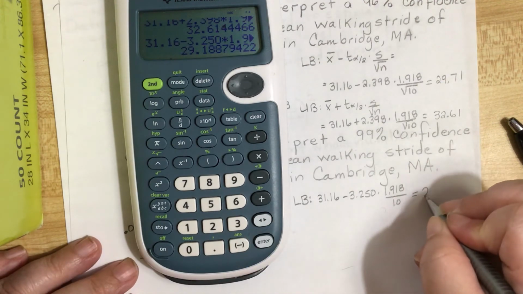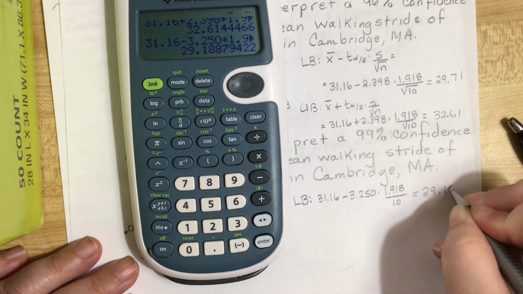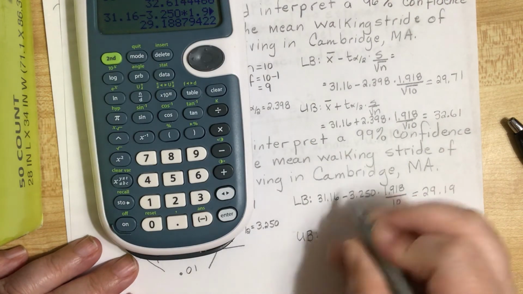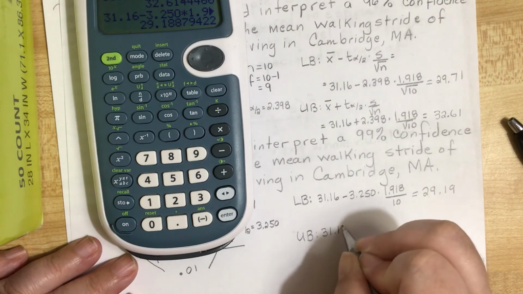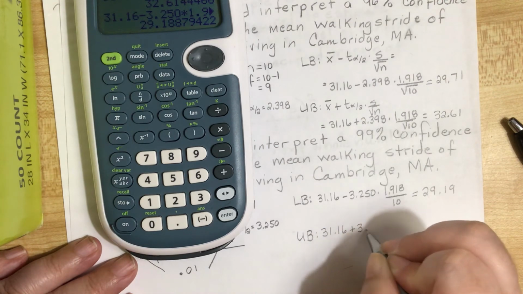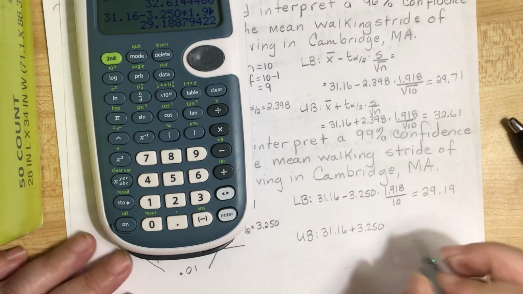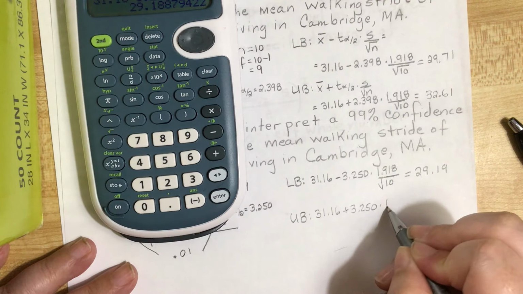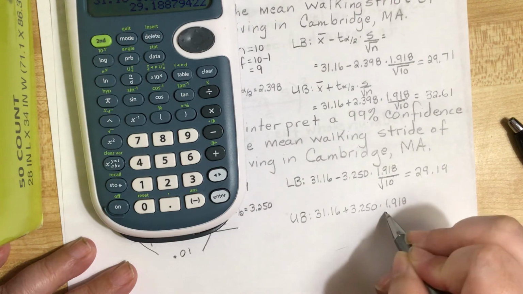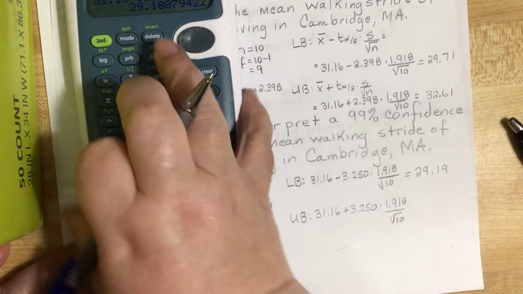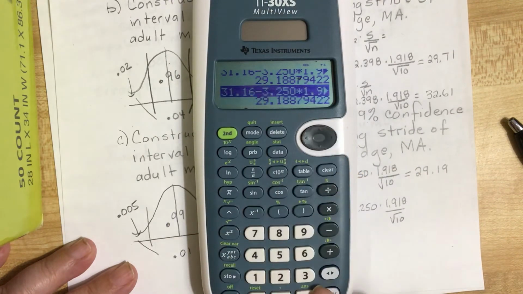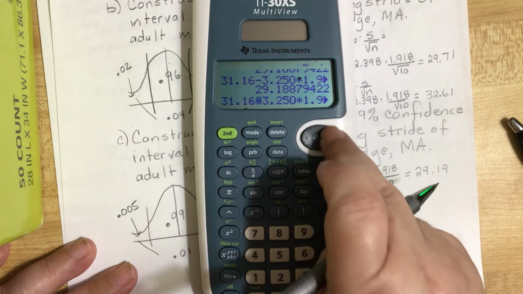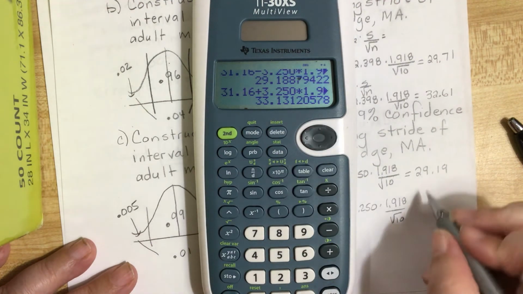That gives me 29.19. And the upper bound is going to be 31.16 plus 3.250 times 1.918 divided by the square root of 10. I'm going to take this and change it to a plus sign, and I get 33.13.